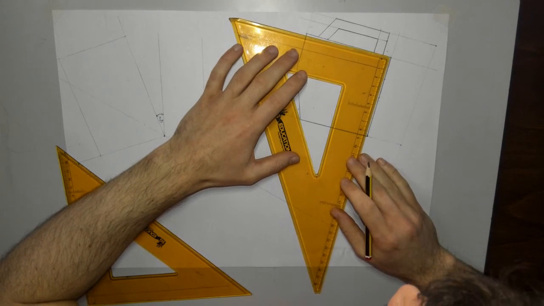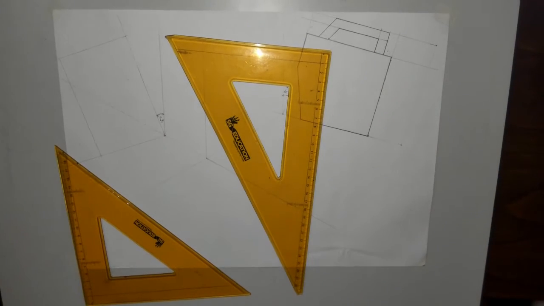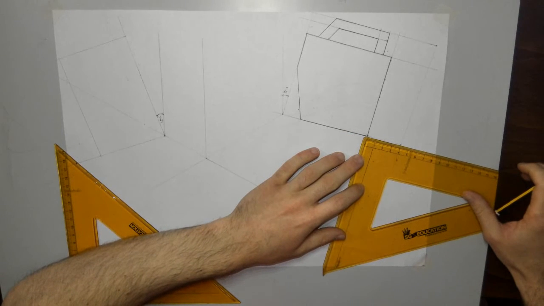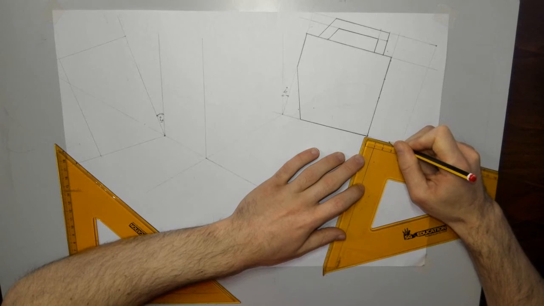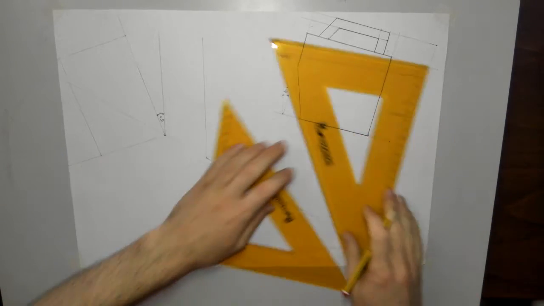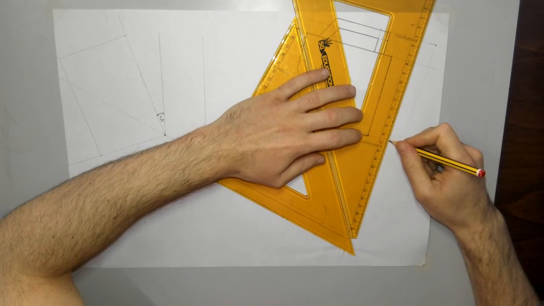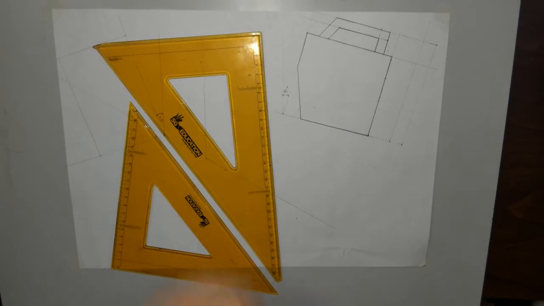So 21 there, and 21 there, and they come out 25 mil. So along that line there, we then have our larger circle.